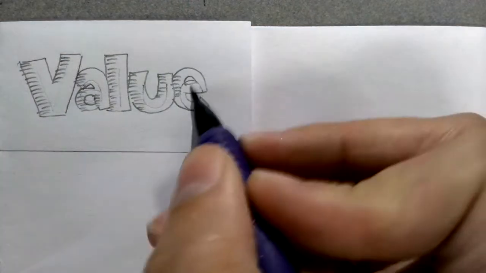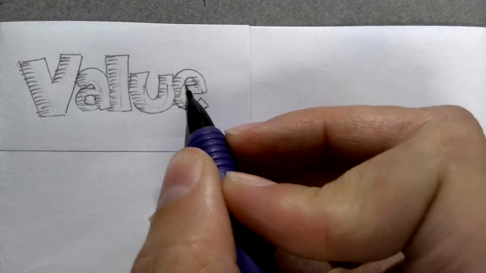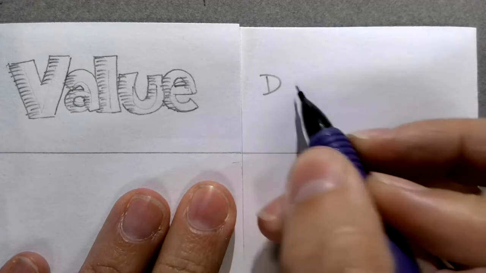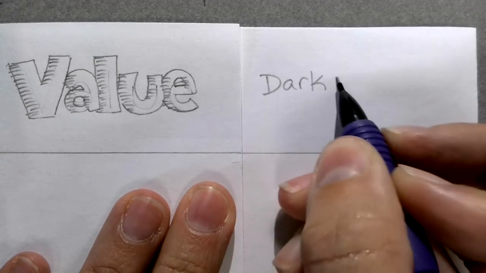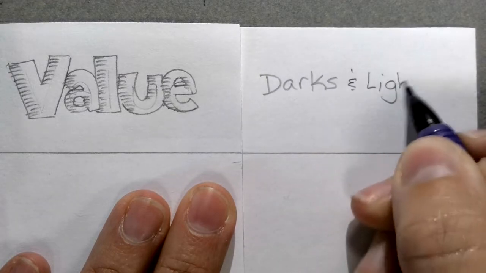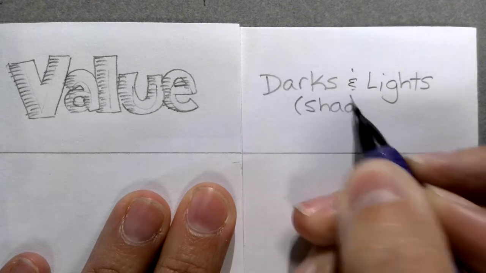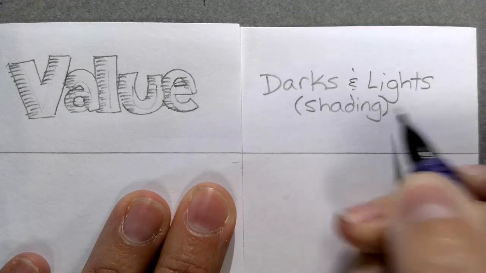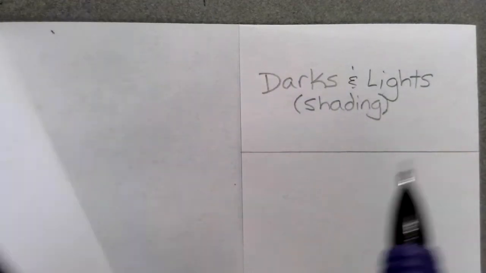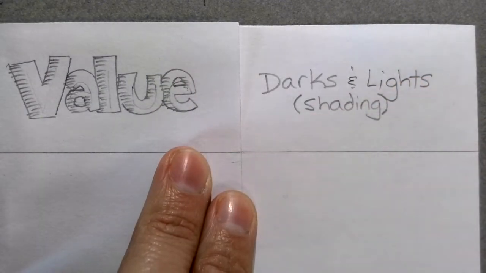And then over on this side, we're going to write a very concise or short little definition, as short as I can make it. We're going to write darks and lights, also known as shading. Inside of our little foldable, we're going to write an example.